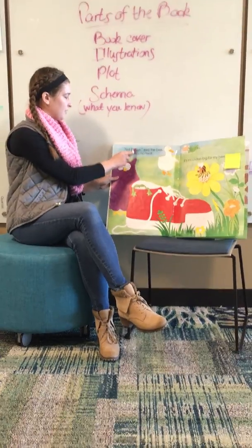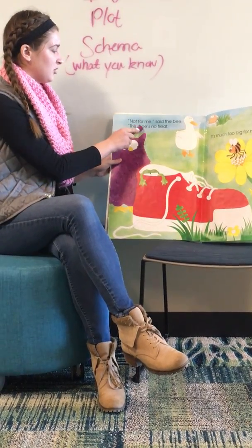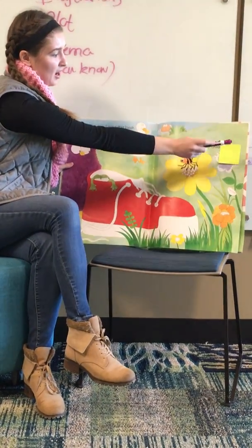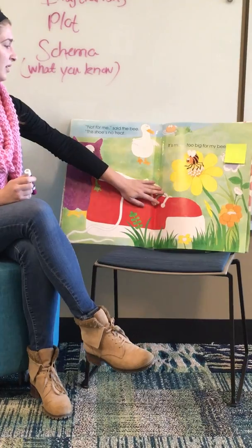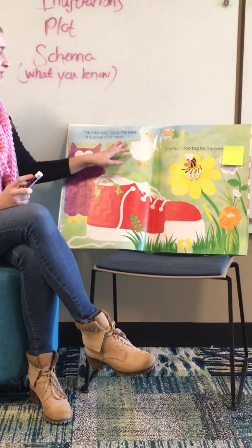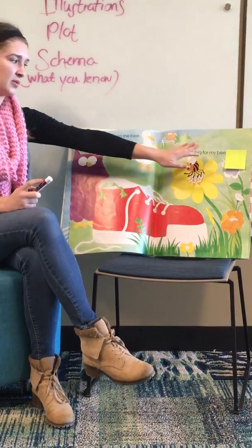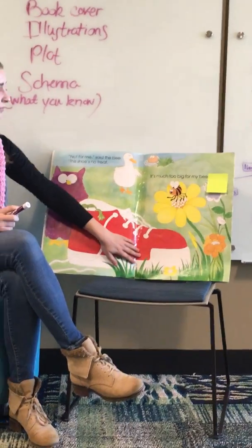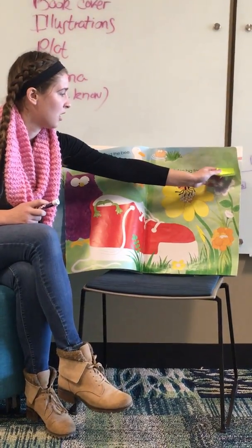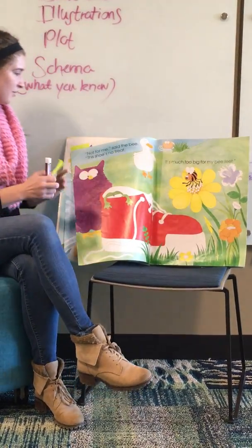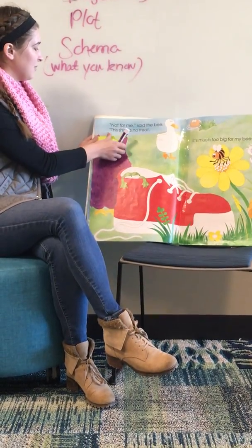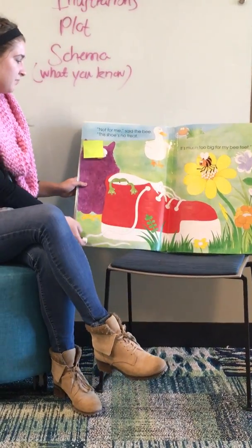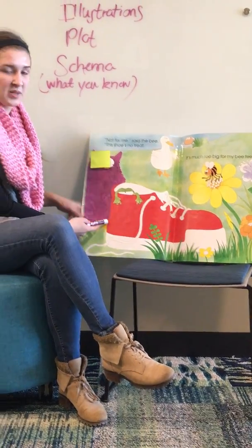"Oh, not for me," said the bee. "This shoe's no treat. It's much too big for my bee." There's another rhyme. What do we think it's going to rhyme with? From our patterns, it seems like the last word of this page rhymes with the last word of the next page. What makes sense? Feet. Yep. "It's not for me," said the bee. "The shoe's no treat. It's much too big for my bee feet." So that makes sense. I think the shoe's bigger than the bee. That would be silly.